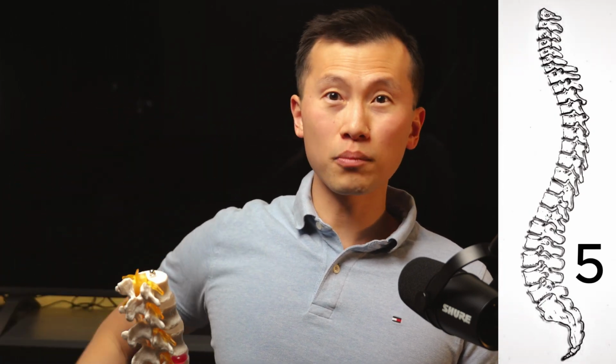Anatomic variations and history of lumbar surgeries aside, you have 23 intervertebral discs in your body. 6 on your cervical spine, 12 are in the thoracic area, and 5 are in the lumbar spine or the low back area. For today, let's focus on the lumbar spine.